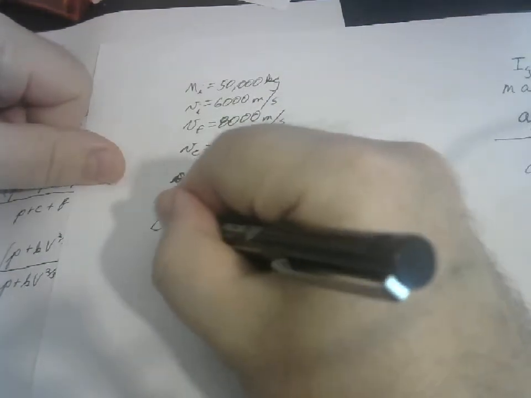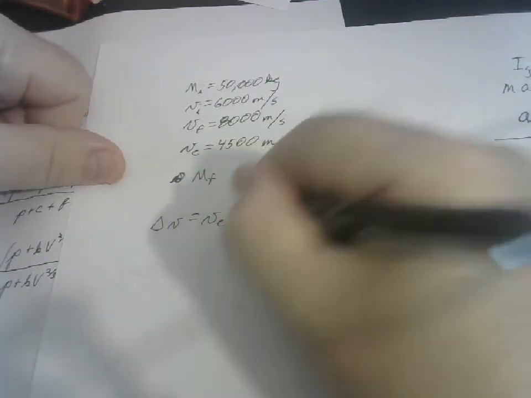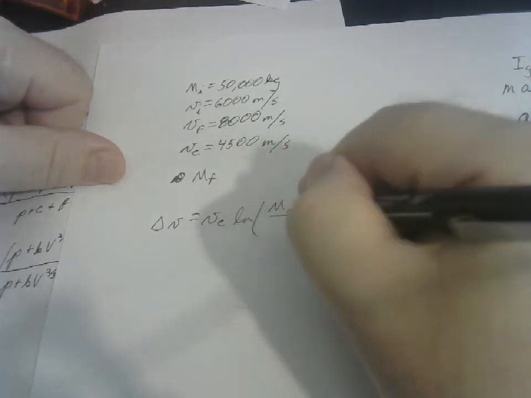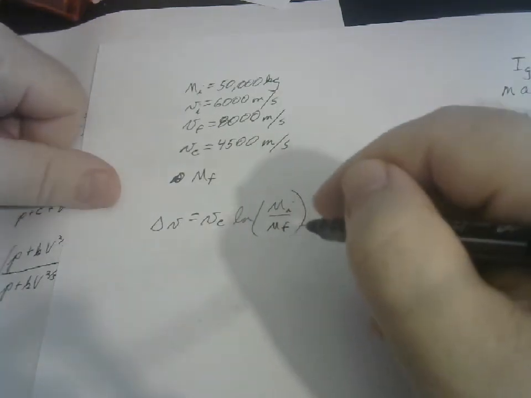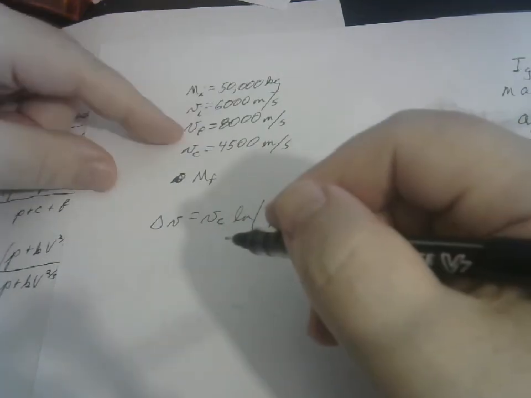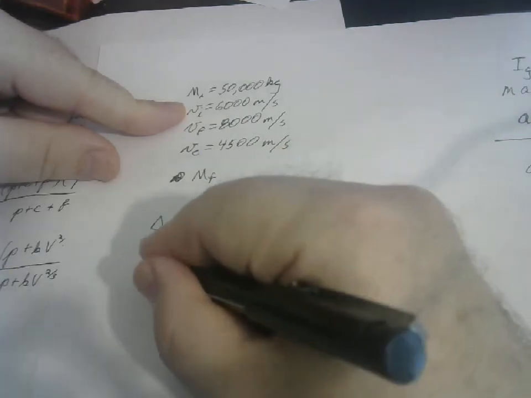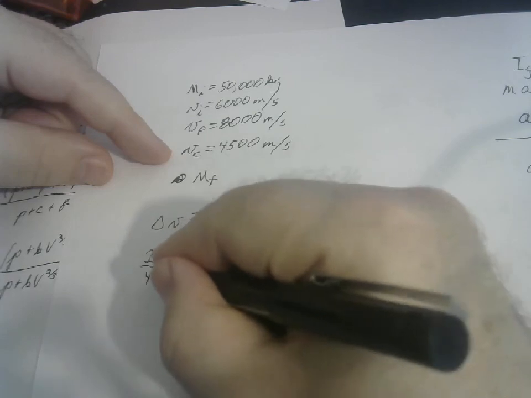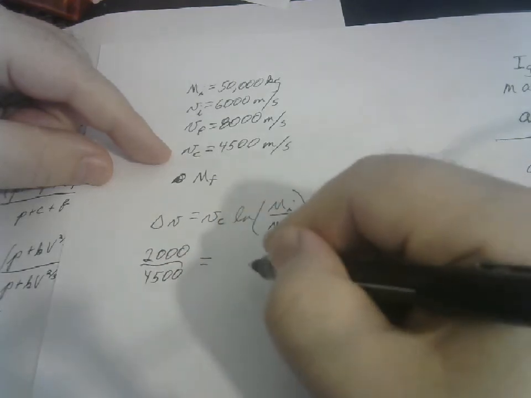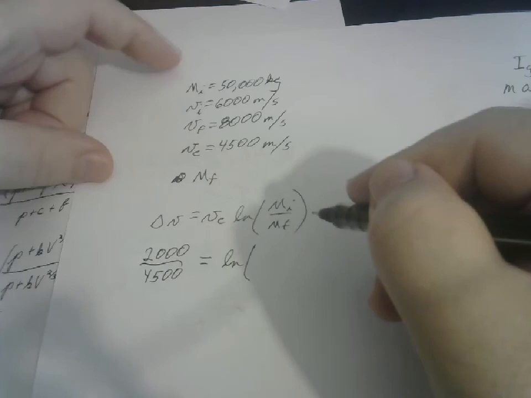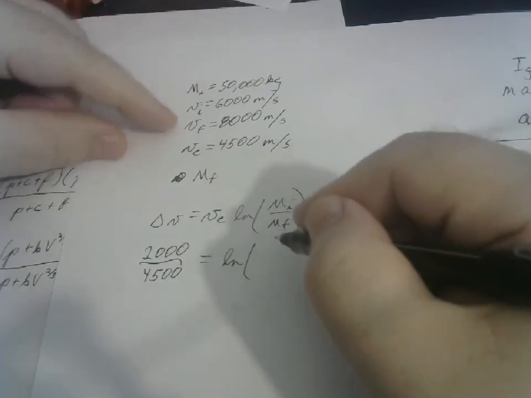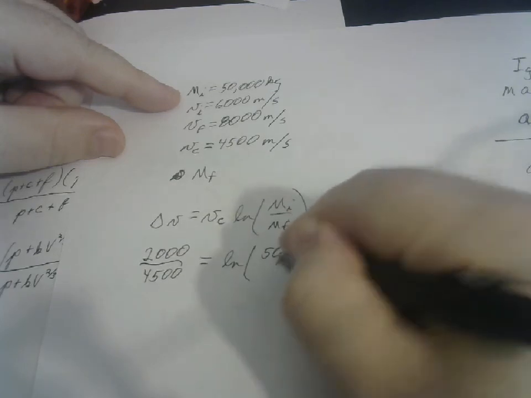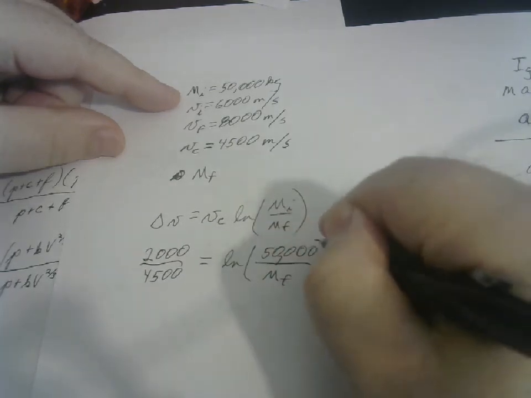So we'll use the equation delta V equals V sub E, emission velocity, times the natural log of mass initial over mass final. Plug in some numbers. V final minus V initial is 2,000. I'll go ahead and divide both sides by V sub E, so 2,000 divided by 4,500 equals natural log of 50,000 over mass final.